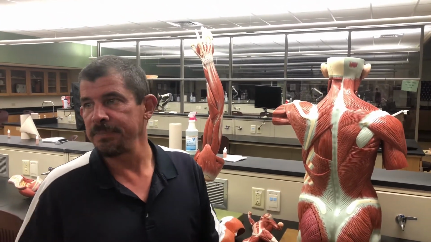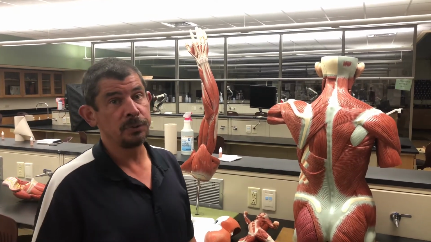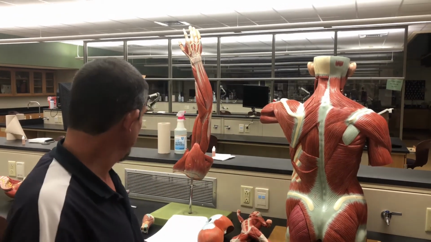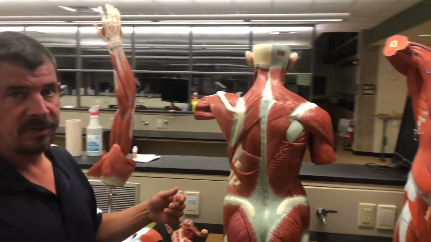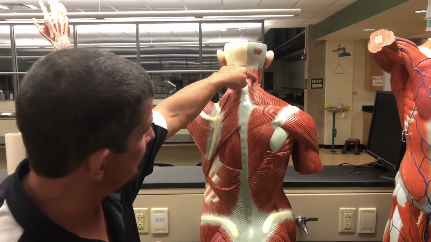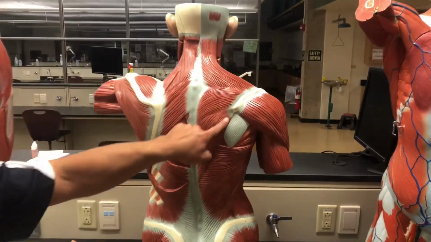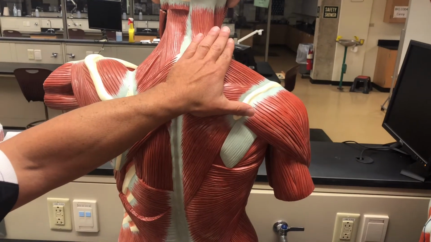So again, please be looking at your APR. It's a real beneficial tool for you guys to look at and to study at home. So the first muscle is the trapezius muscle. Now the trapezius muscle is a superficial muscle that we see on the back, and it's in the shape of a trapezoid.